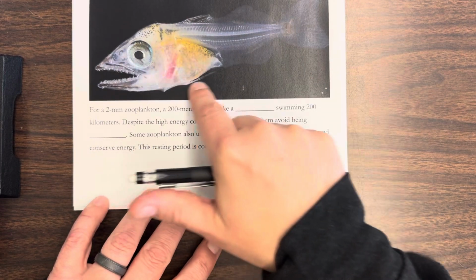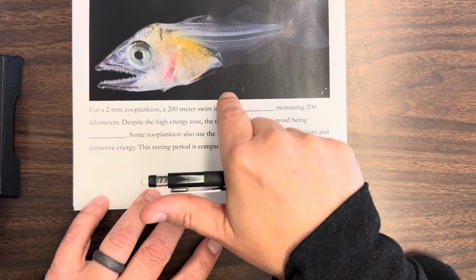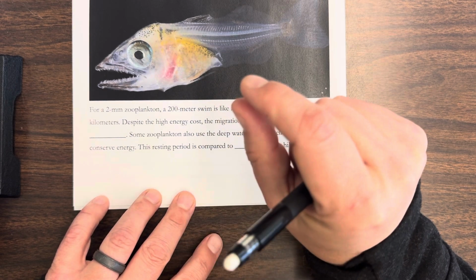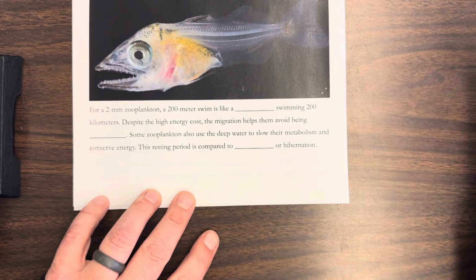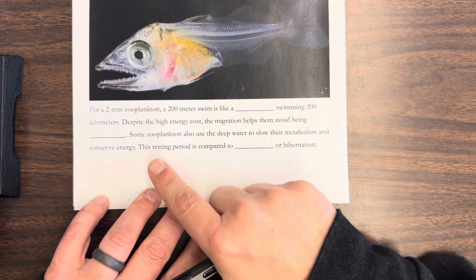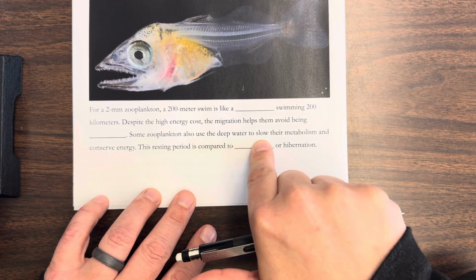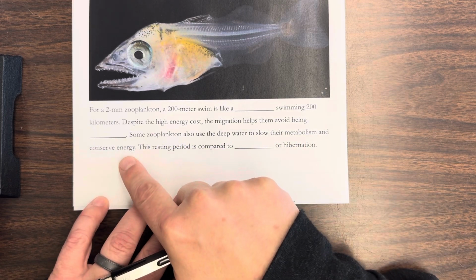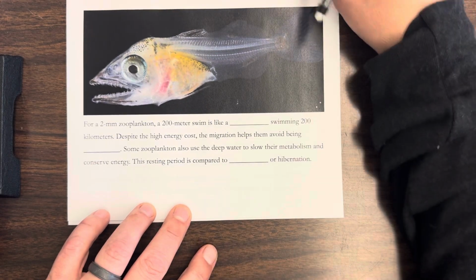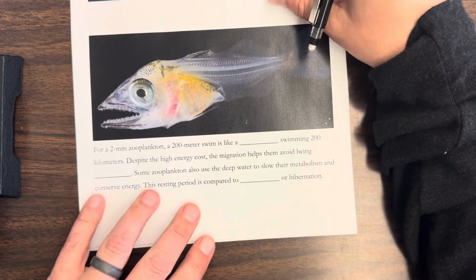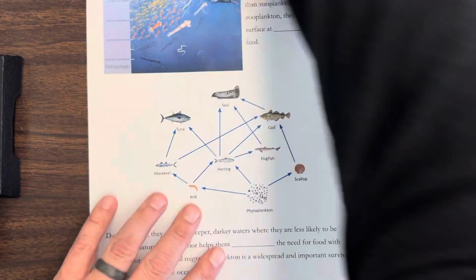This would be an example of a very small larval fish that is going to eat zooplankton. So anything teeny tiny is going to try and eat those things. And then these get eaten by larger things, so on and so forth. Some zooplankton also use the deep water to slow their metabolism and conserve energy. This resting period is compared to sleep or hibernation. So it also gives them a period of the day where they can be inactive.